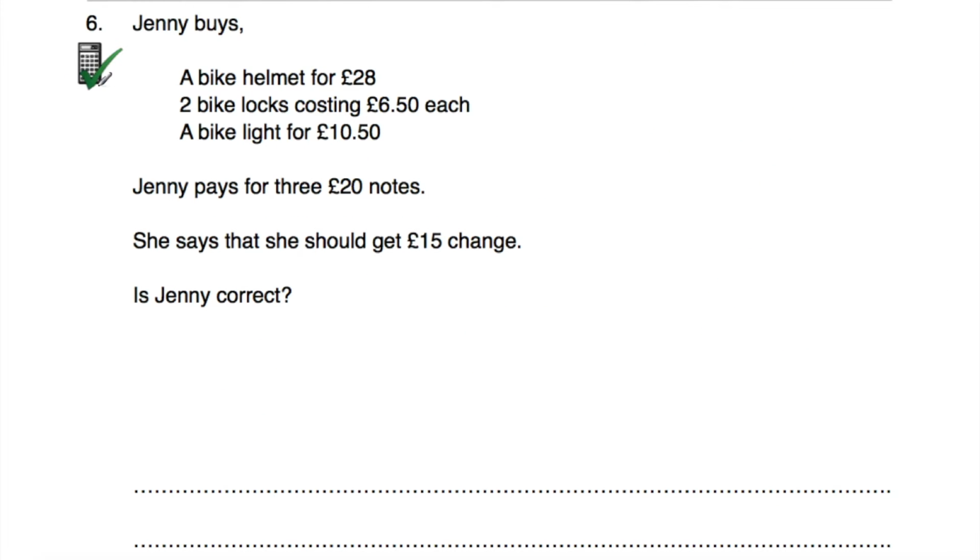Okay, let's have a look at our next question, question number 6, and it's a calculator question. That's quite nice. We've got Jenny buys a bicycle helmet for £28, 2 bicycle locks costing £6.50 each, and a bicycle light for £10.50. And she pays with 3 £20 notes. That's going to be £60. And she says that she should receive £15 change. Is Jenny correct? Okay, so let's work this out. Let's work out the cost of the items to begin with.